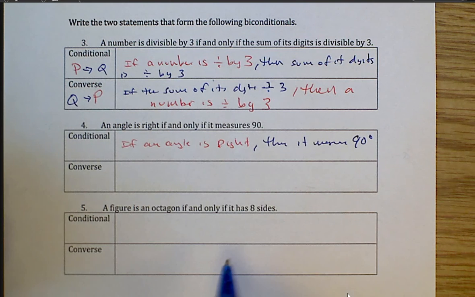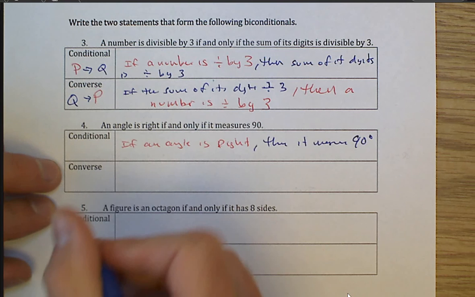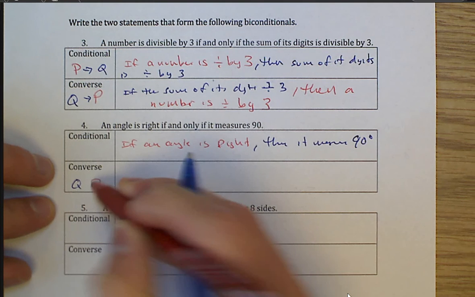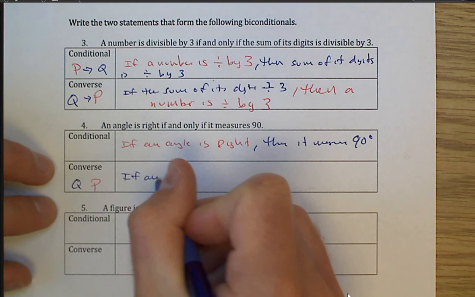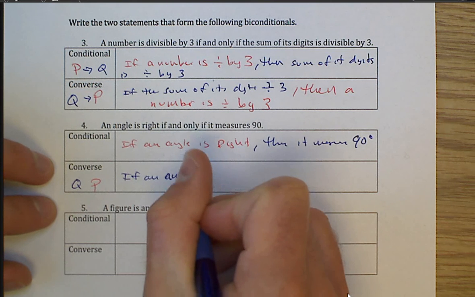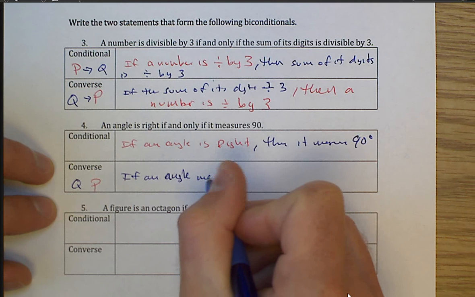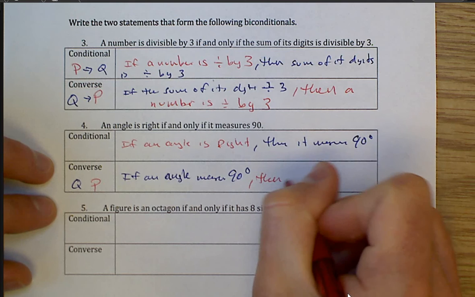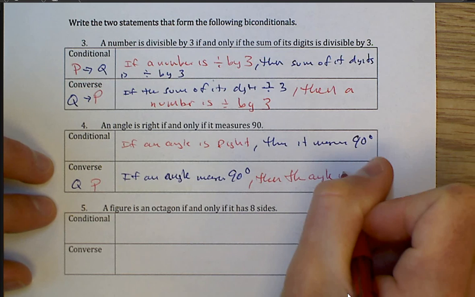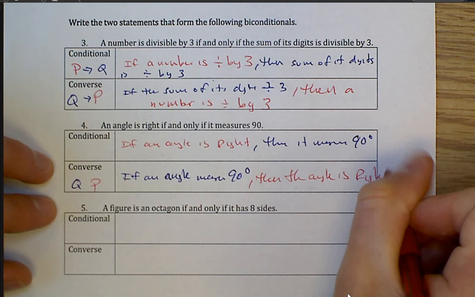The converse, remember, is Q and then P, so we just switch our blue and red. If an angle measures 90 degrees, then the angle is right. Again, this is where you can change up how you write it. All right, there you go.